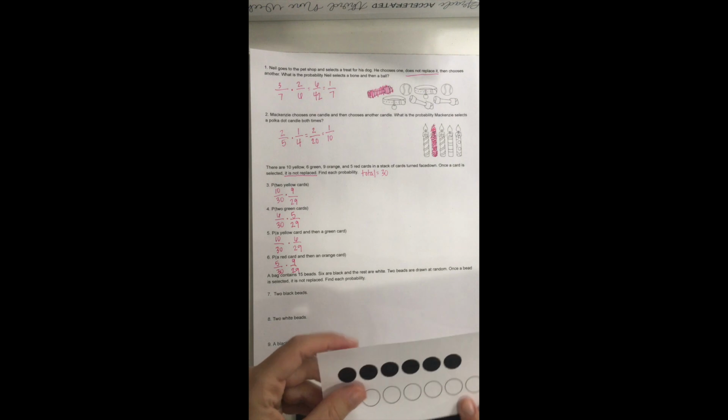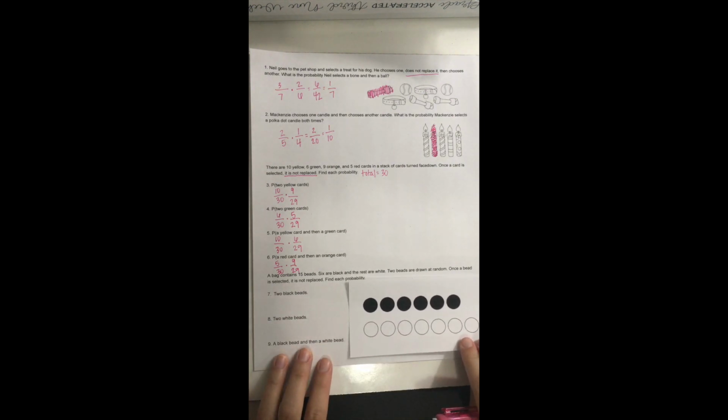So last couple questions. So we are now talking about marbles. We've got a bag that contains marbles and beads. A bag contains 15 beads. 6 are black and the rest are white. 2 beads are drawn at random. 1 is selected and not replaced. So again, that's telling you it's dependent probability. 1 is taken and it's not put back. So here is our picture.